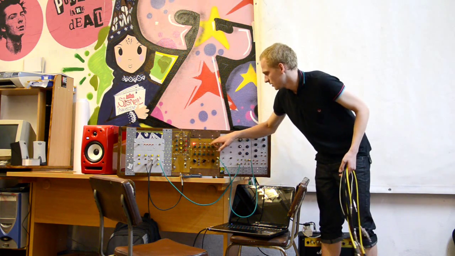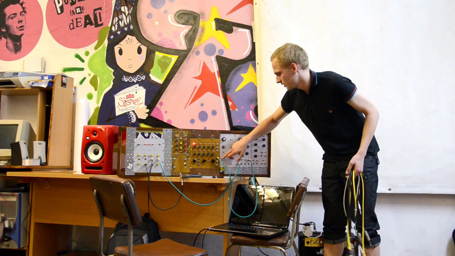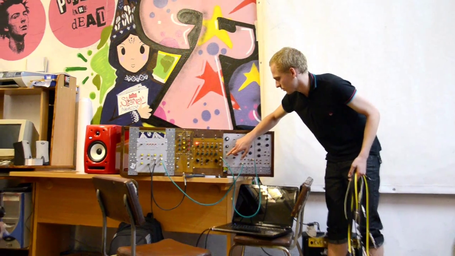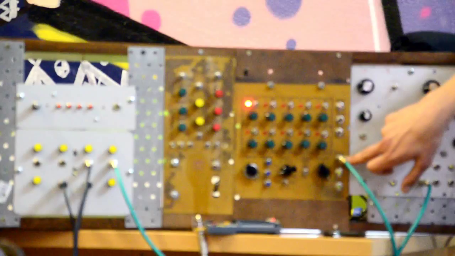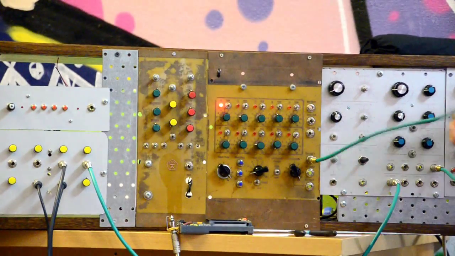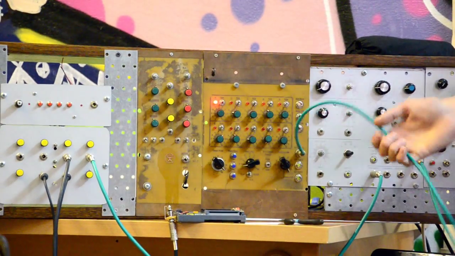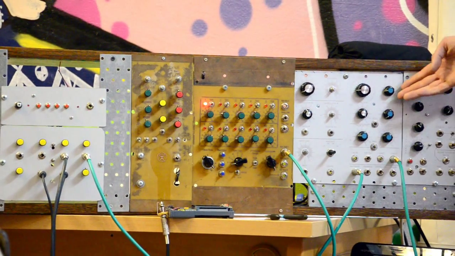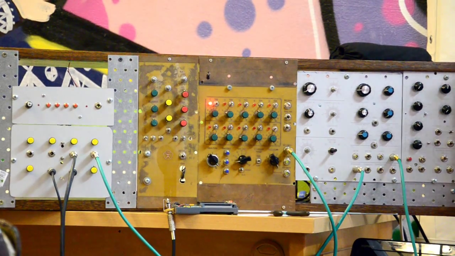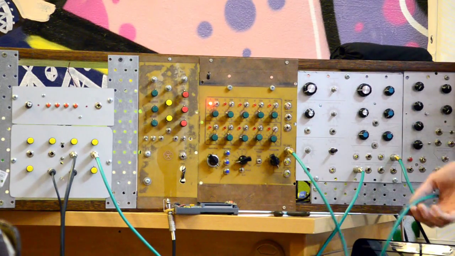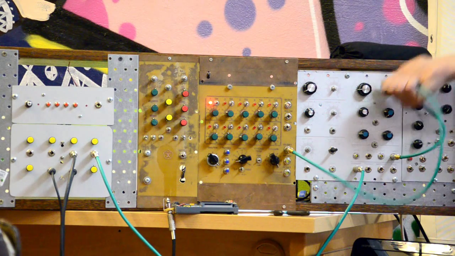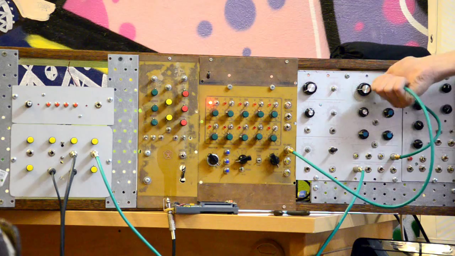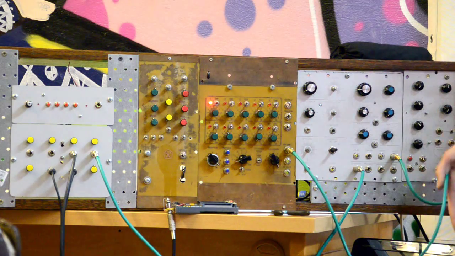Every note is just a different voltage. You have voltage from 0 volts to 9 volts. You can even plug a simple battery into the oscillator and it will change the frequency. So if it's 9 volts, then the sound is very, very high. If it's 0 volts, it's very low.